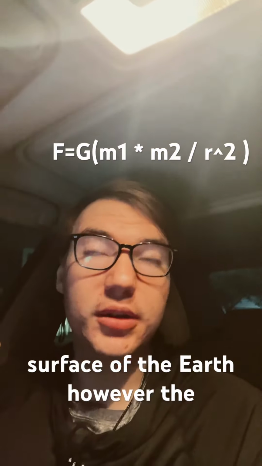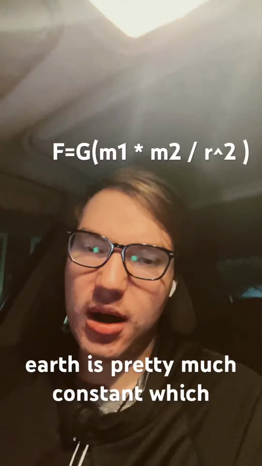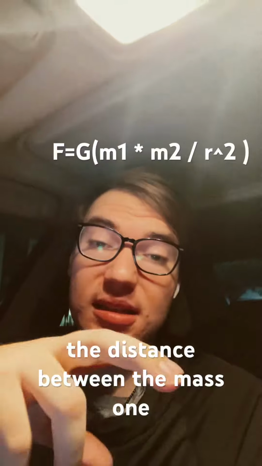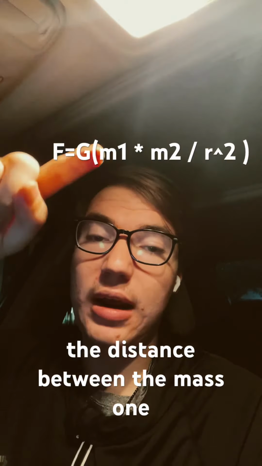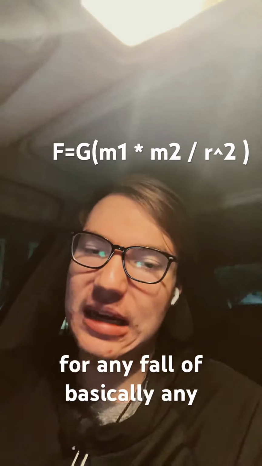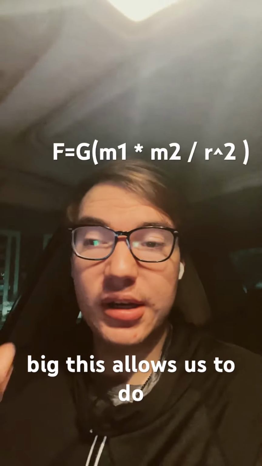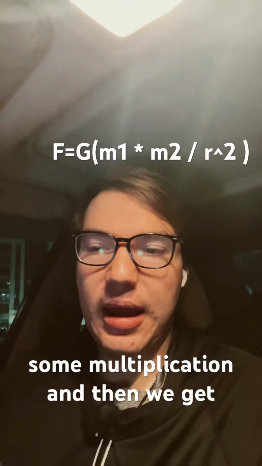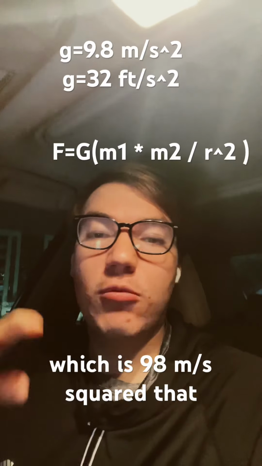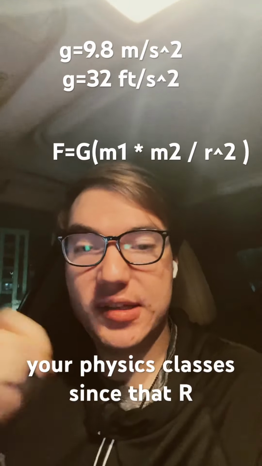On the surface of the Earth, however, the distance between any object that we have and the center of the Earth is pretty much constant, which means that we can assume that the distance between mass 1 and mass 2 is the same for basically any fall of any height, because the Earth is very big. This allows us to do some multiplication, and then we get the very common constant small g, which is 9.8 meters per second squared, that many of you will know from your physics classes.